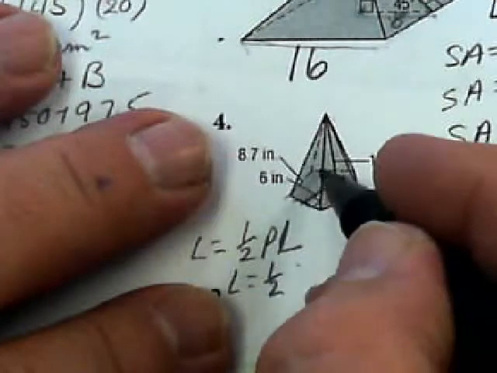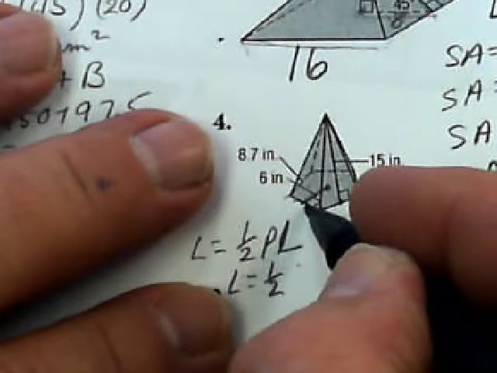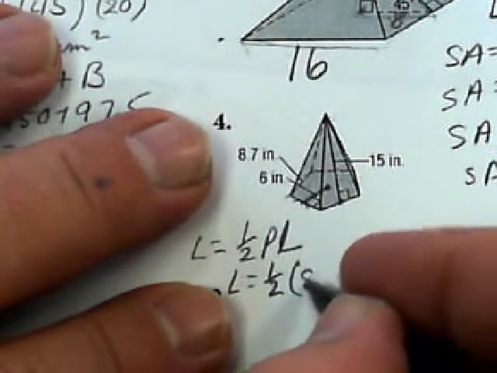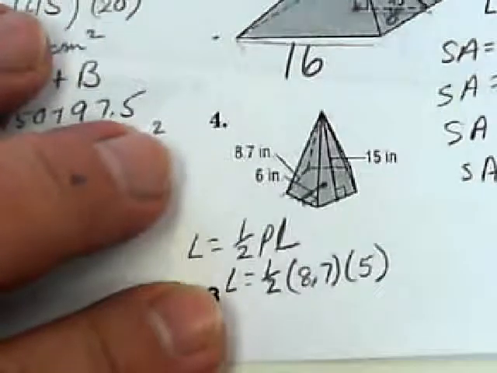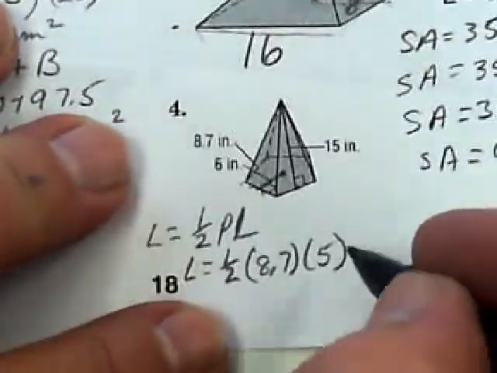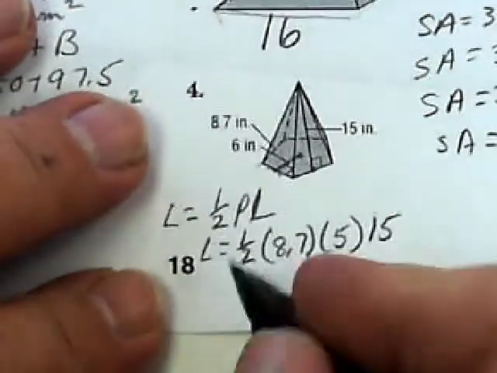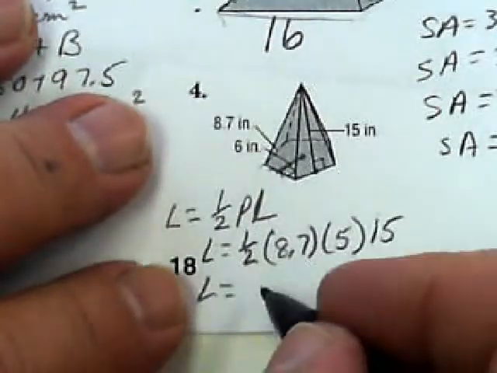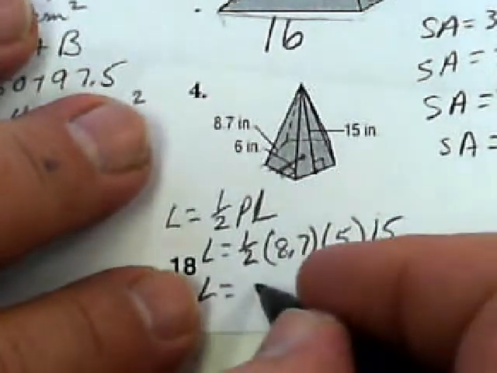How many sides are there? 5 sides, so 8.7 times 5, 43.5. Times the length of this one, which is 15. So 326.25. What'd you say? 326.25.